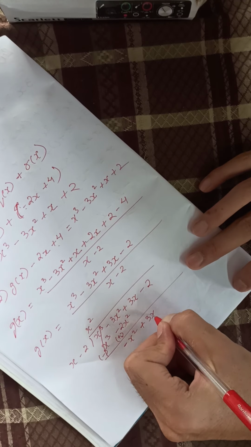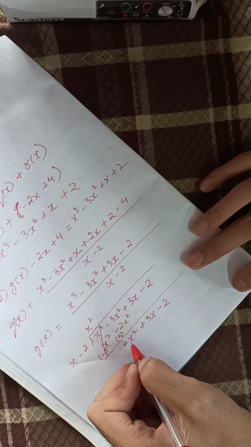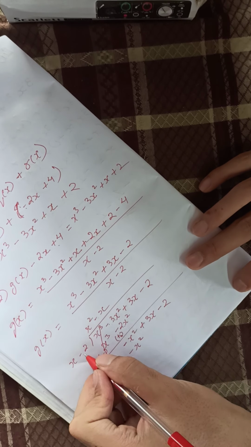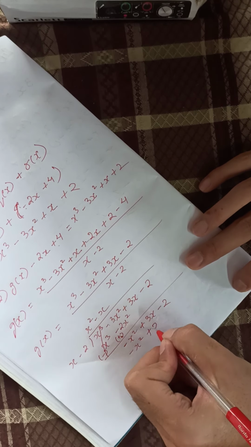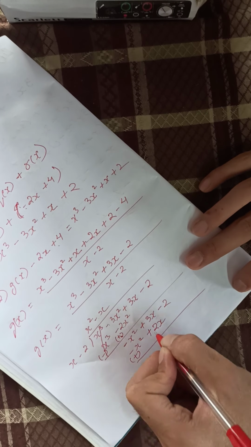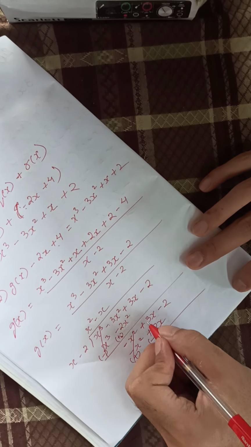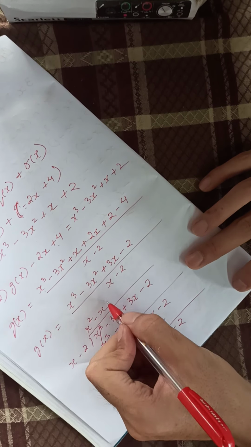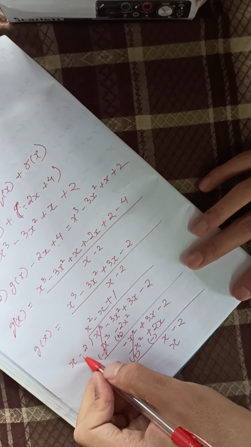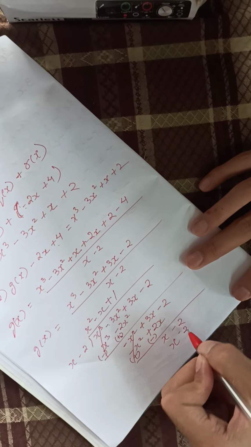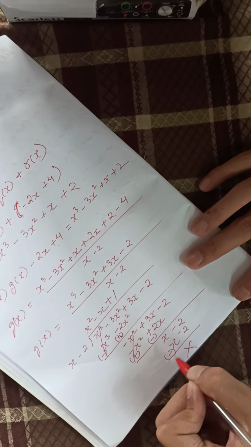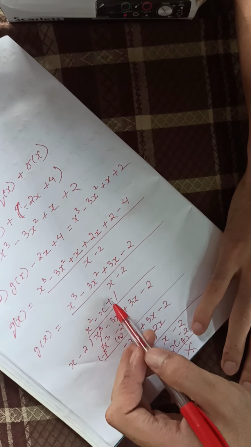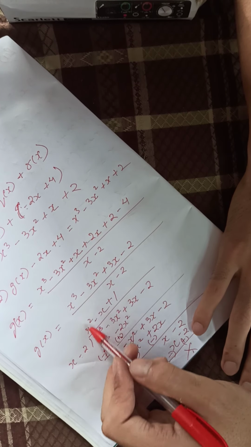Plus 3x minus 2. x into how much is minus x squared? x into minus x is minus x squared, minus into minus is plus 2x. Minus becomes plus, plus becomes minus. This will get cancelled. 3x minus 2x is x, minus 2. So x into how much? x into 1 is x, minus 2 into 1 is minus 2. Cancel. So if we divide this and this, we get this. So this is g(x).